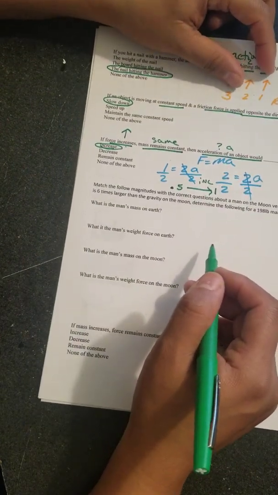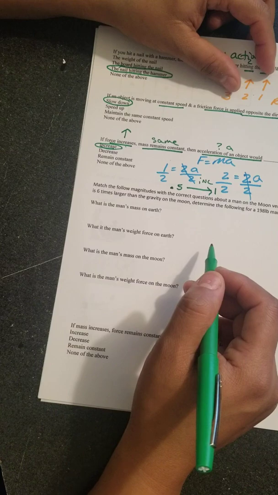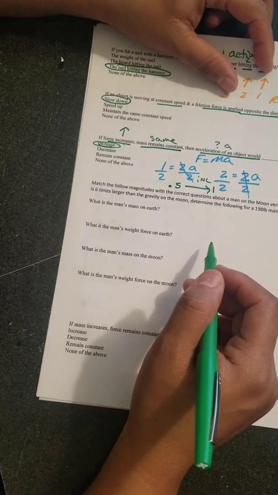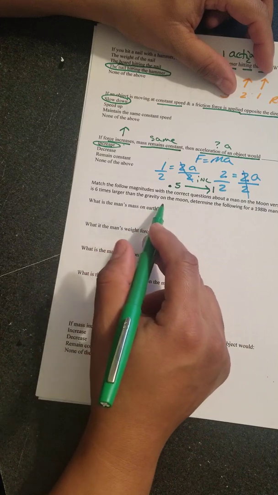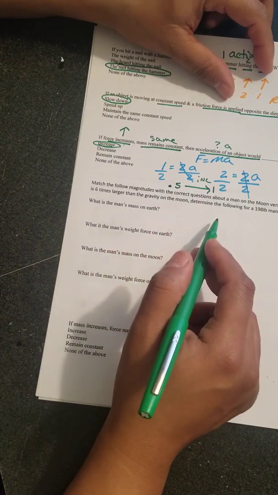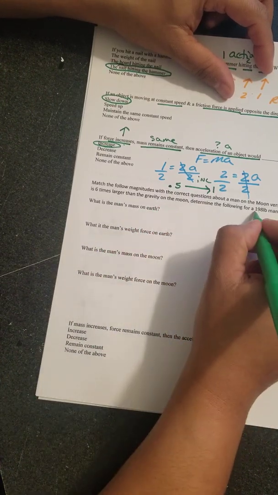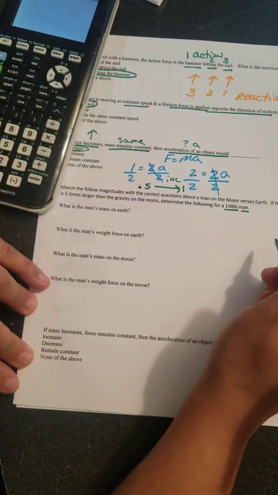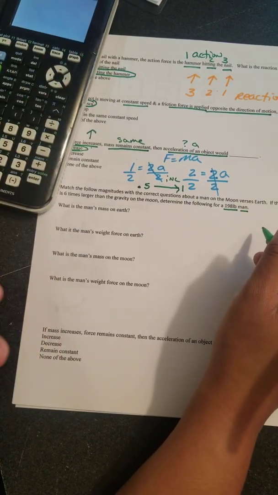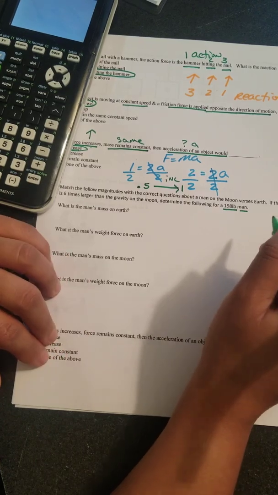Match the following magnitudes with the correct answer about a man on the moon versus Earth. If the gravity of Earth is 6 times larger than the gravity of the moon, determine the following. It says here for a 198-pound man. Well, in this case, we're definitely going to need our calculator out, right? First thing, I know that I don't use pounds, so I need to convert that.